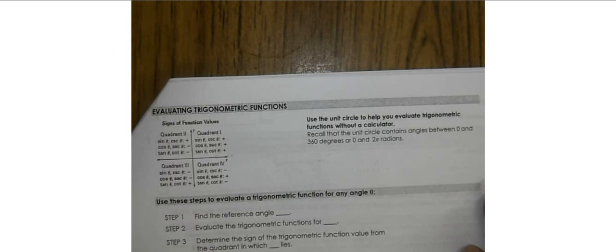So I just talked about evaluating trigonometric functions. When it comes to evaluating trigonometric functions, we learned when we were studying the unit circle that all students take calculus. That was our little phrase that we worked with. All students take calculus.